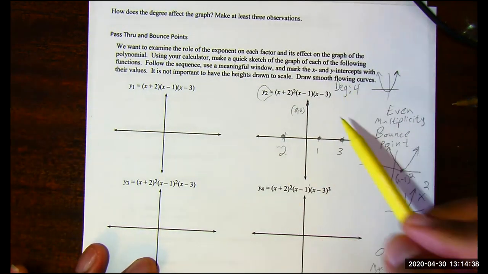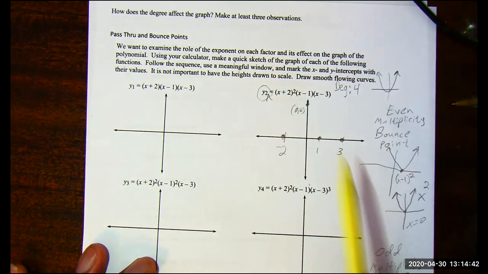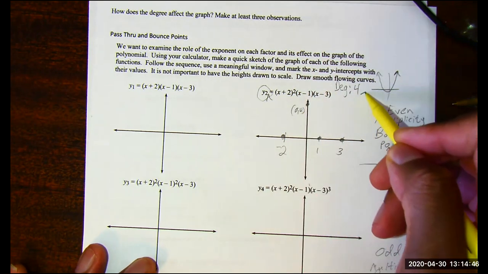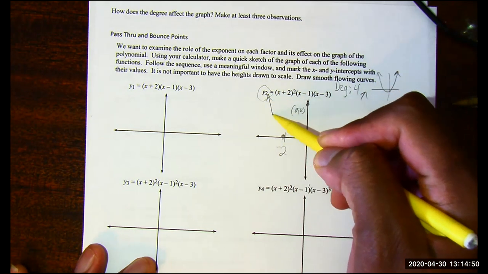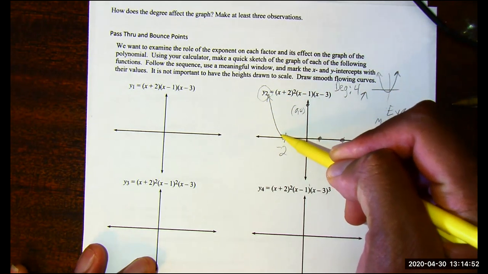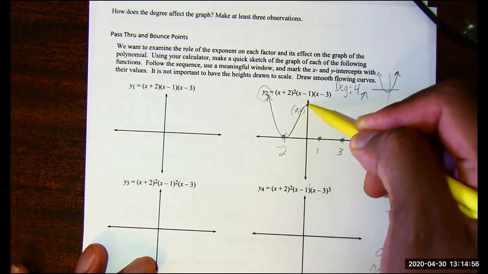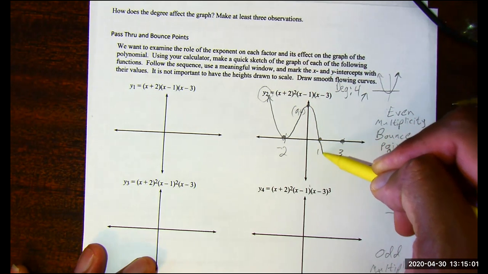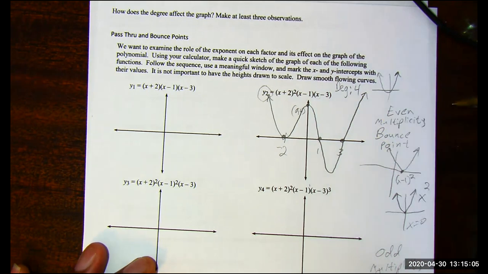So now it's even, so I have to start here. That's why it's important to recognize if it's even or odd degree, 1, 2, 3, 4, and that tells me where I'm starting and where I'm ending. I come here, -2 is a bounce point, so I have to bounce back up. And if I didn't bounce back up, I wouldn't get this Y-intercept. -1's passed through, so I'm passing through.